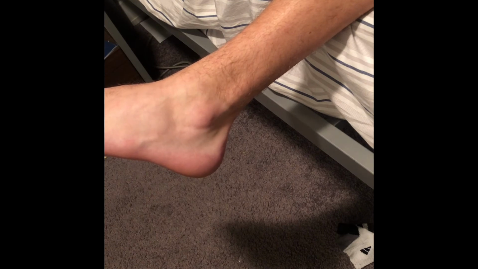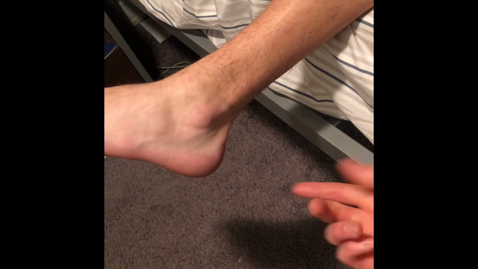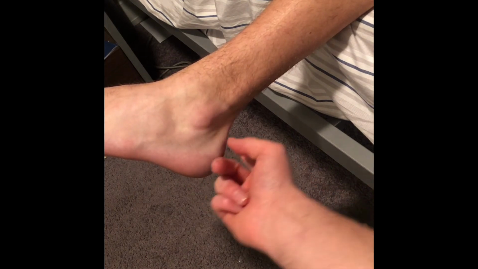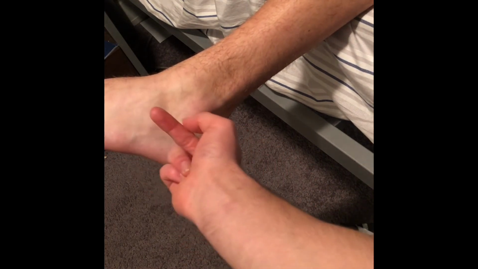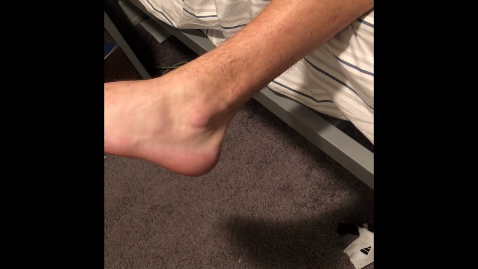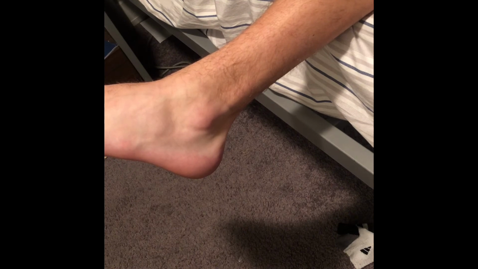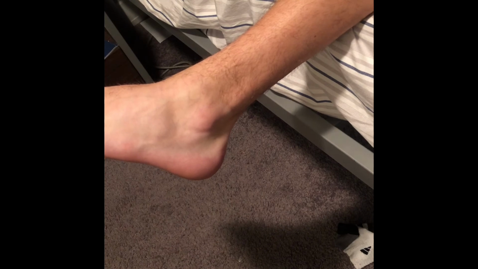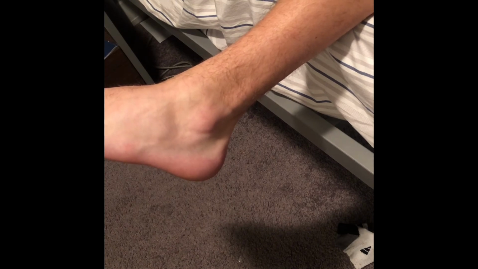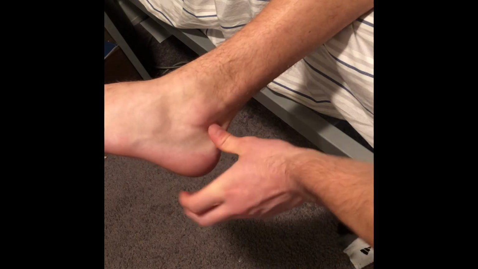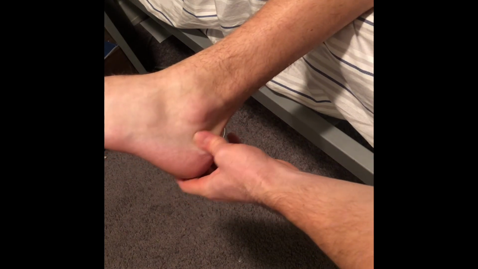Then we have the subtalar joint. The subtalar joint is below the talus, so the talus is here, and it's below it right over here. The subtalar joint is a plane synovial joint, and it helps with inversion and eversion of the foot. That's the subtalar joint, right down here.